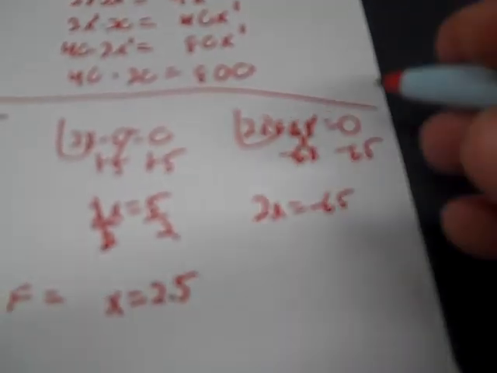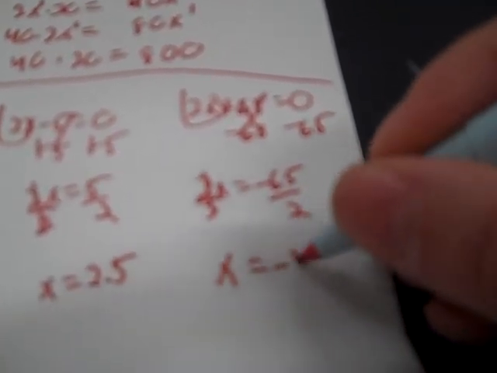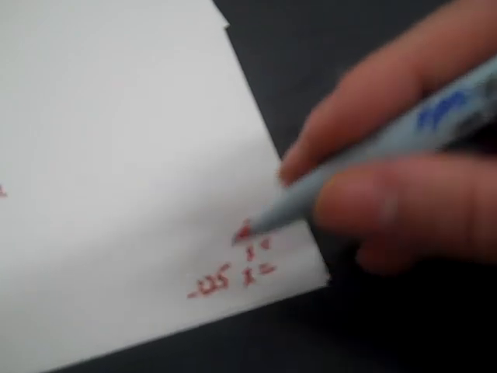So to find what x is, we divide by 2. That's actually negative 32.5. So 2.5, negative 32.5. We can disqualify the negative 32.5. Okay, so 2.5 is the legitimate answer. So it's 2.5 feet in each direction.